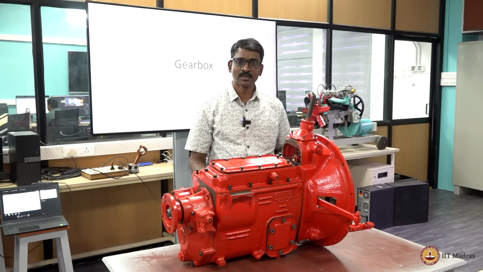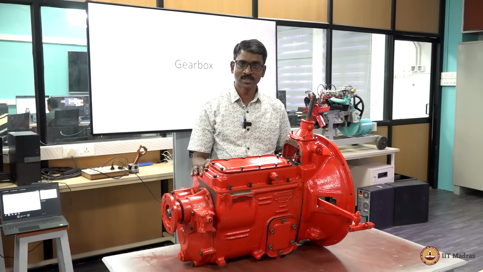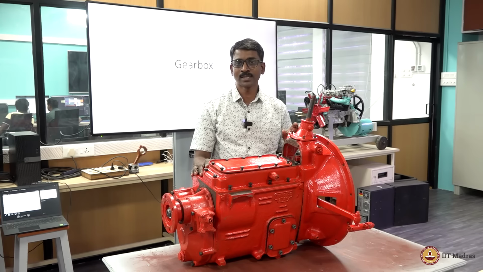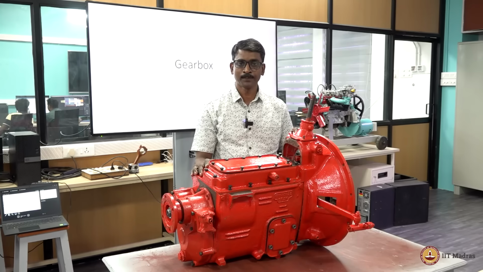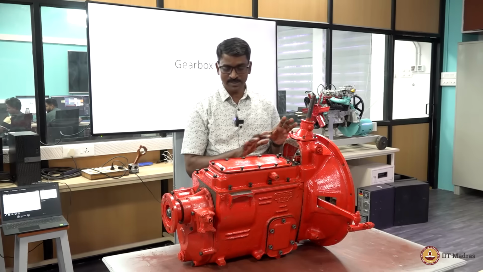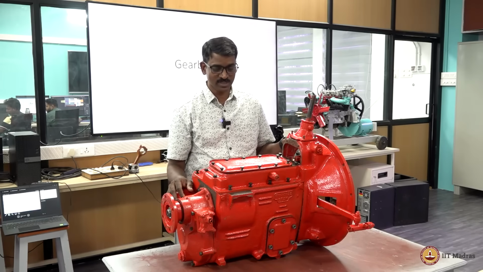In this session, we are going to discuss a constant mesh gearbox, that is this gearbox. This gearbox is being used in Ashok Leyland 16-ton heavy commercial trucks. This has 5 forward speeds and 1 reverse gear. Before starting the dismantling, let me briefly introduce the components here.